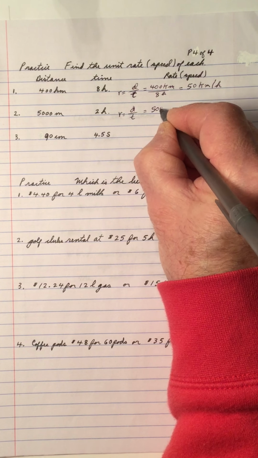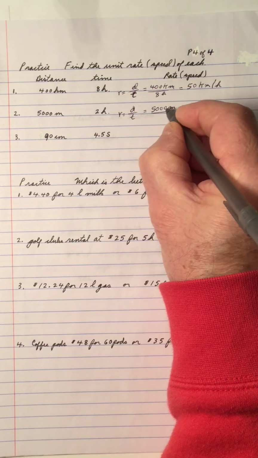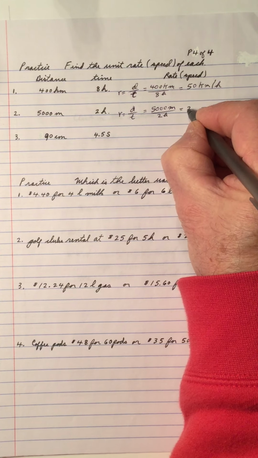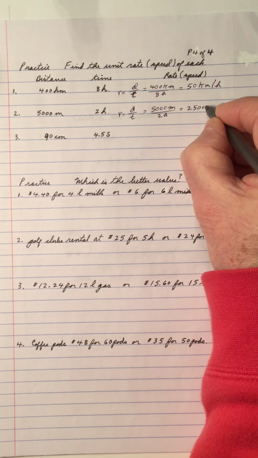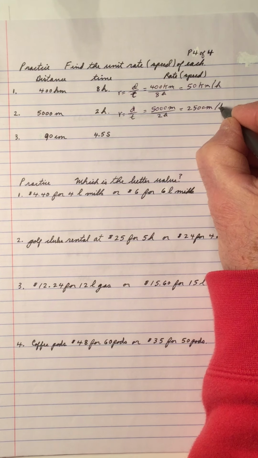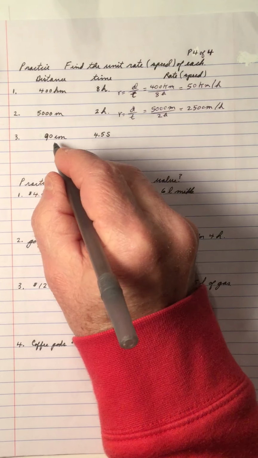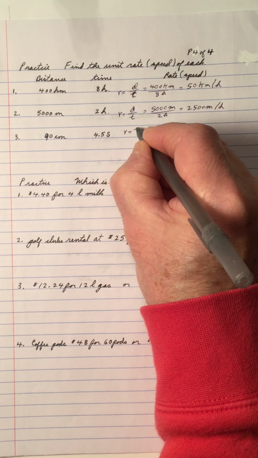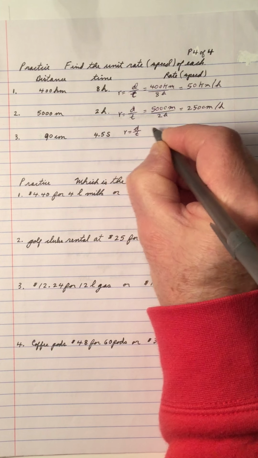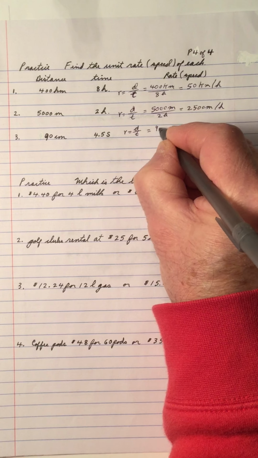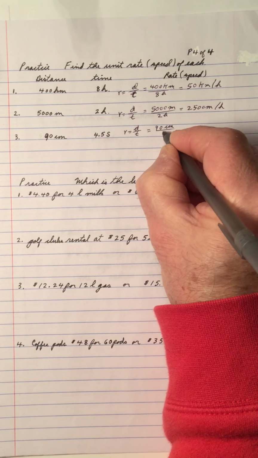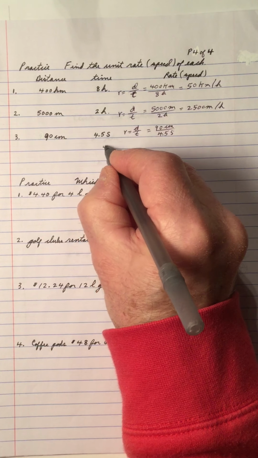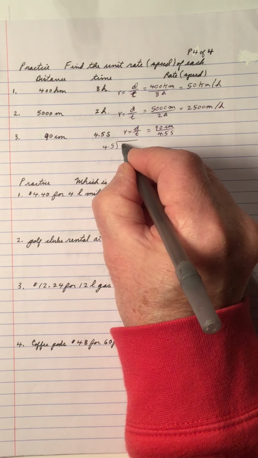So 5,000 meters divided by 2 hours. And 5,000 divided by 2 is 2,500 meters per hour. And 90 centimeters in 4.5 seconds. So rate equals distance divided by time. So distance, 90 centimeters divided by 4.5 seconds. And 4.5 divided into 90.